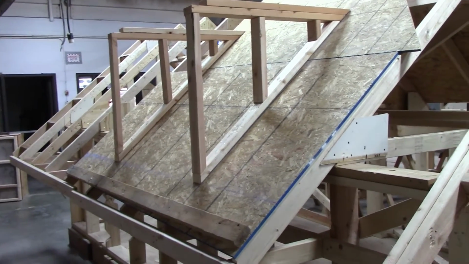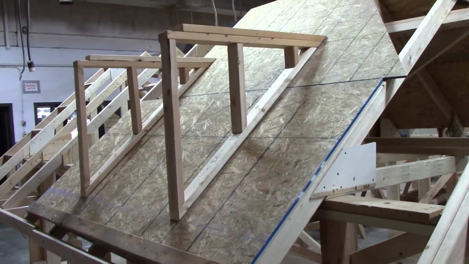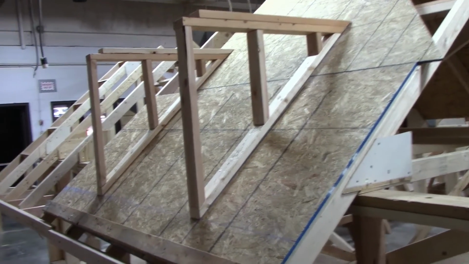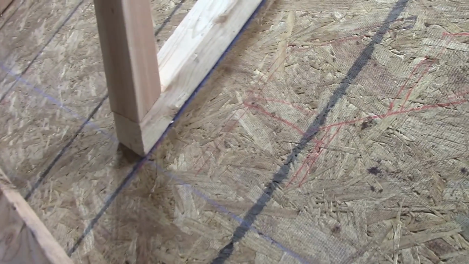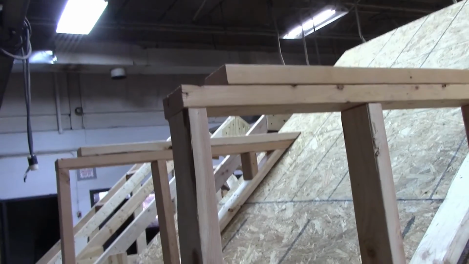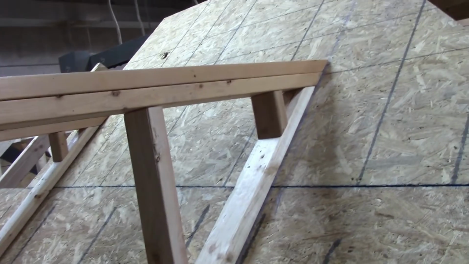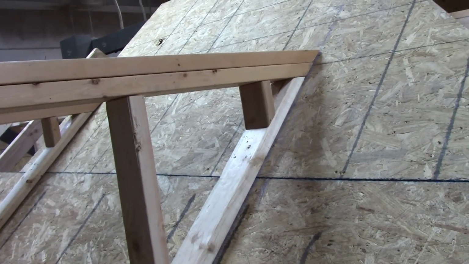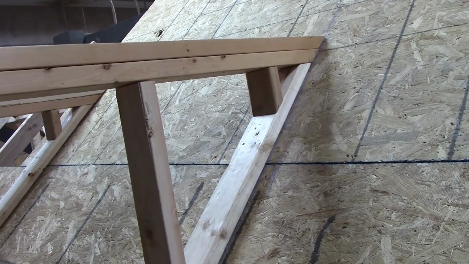So here's the finished product. This is one wall of a dormer. So you can see up here, we got these angled cuts up here. We got our double top plate going across up there. And then at the other end, we have our angles to cut so they match the slope of the roof.